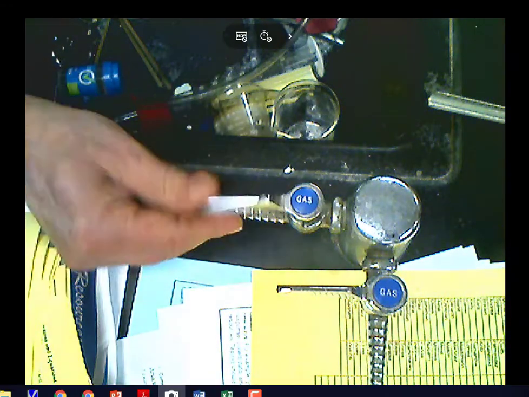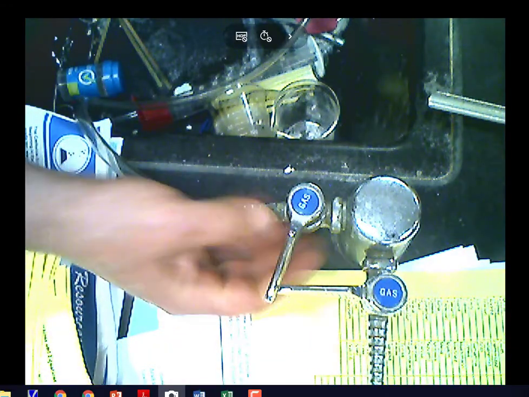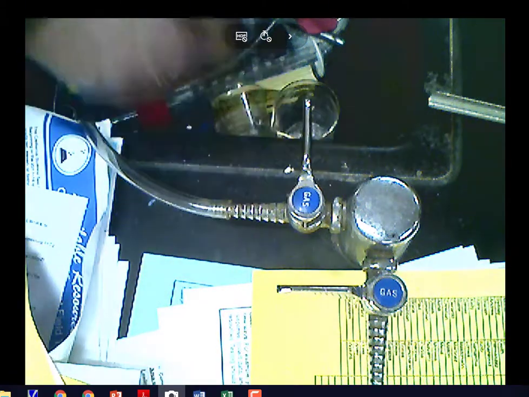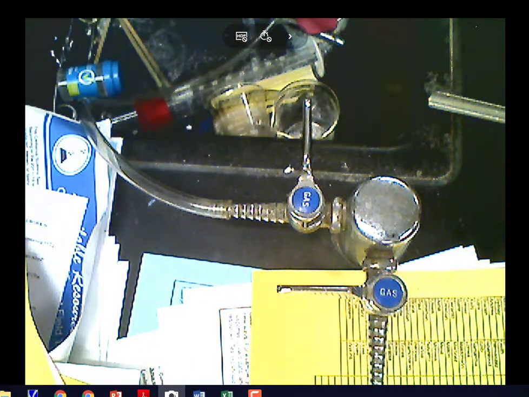Now it's on. Now it's off. On. Off. Okay, and that's the only way we want to use it. We want to turn it either all the way sideways or all the way straight down. We don't want to put it halfway. It's either on or off. We don't adjust it here, because that's hard to adjust. It's easy to adjust at the other end of the hose.